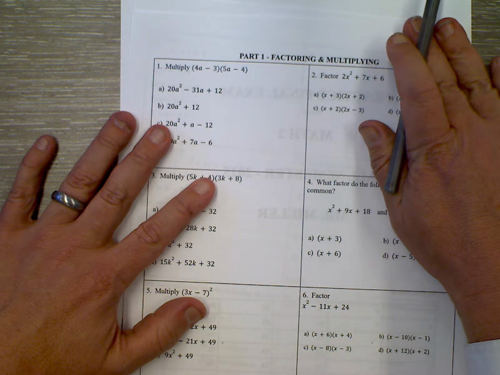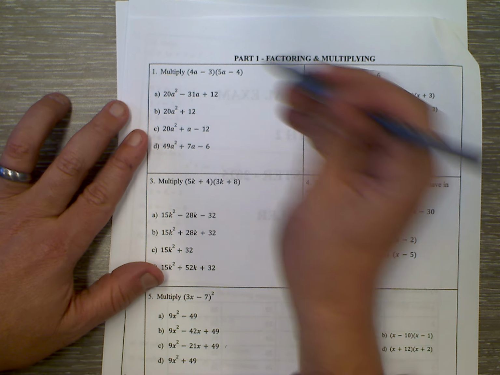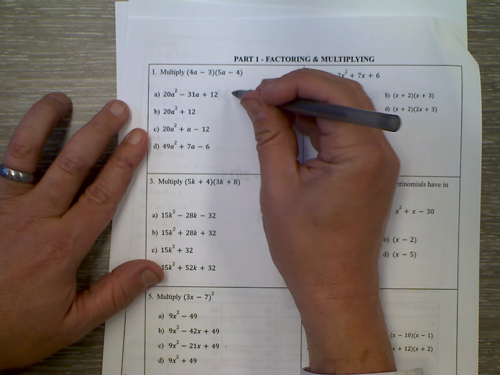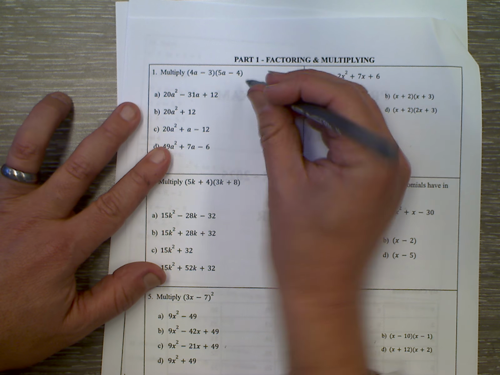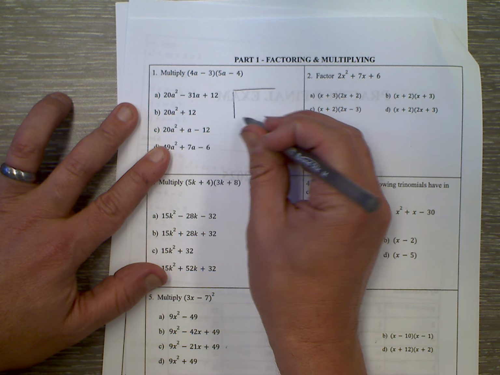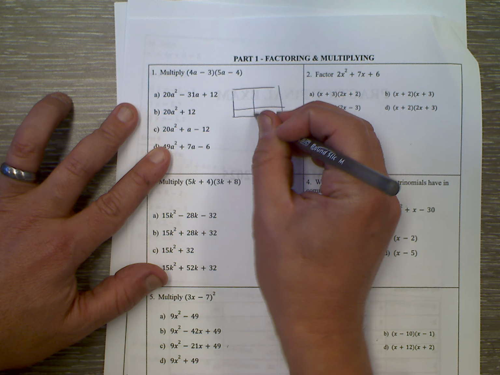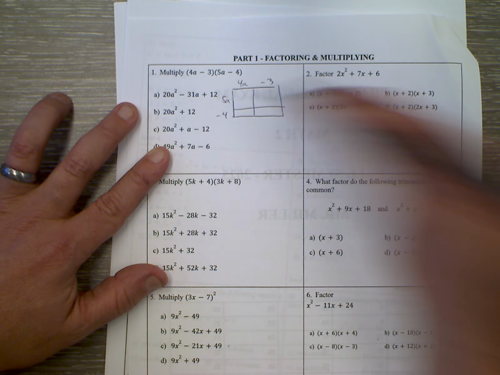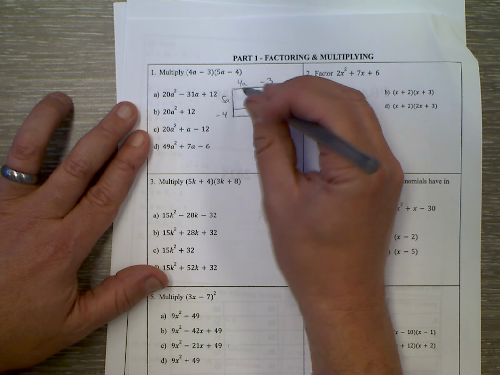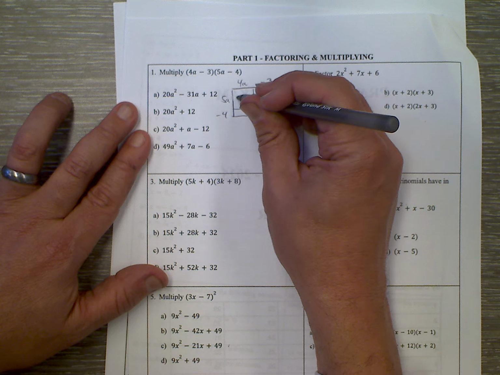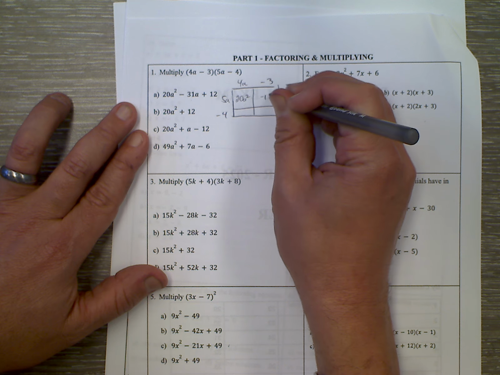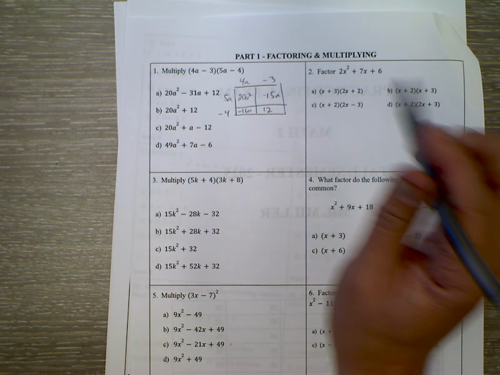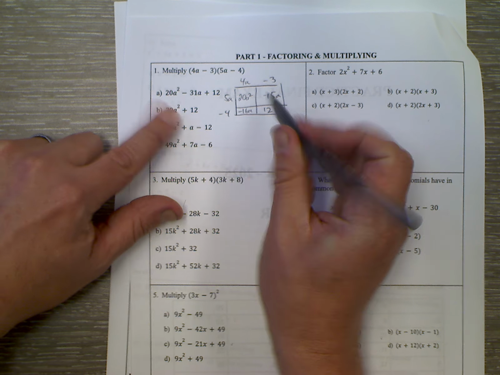Okay, so what do we got here? Multiply. All right, so I got to find the area, right? These are the dimensions of a rectangle, and I got to find the area. If I think about it like this, I can draw it if I'd prefer. Okay. So now I got 4 and 4a times 5a is 20a squared. All right, so there's the 20a squared. Here's the minus 31, the 12.